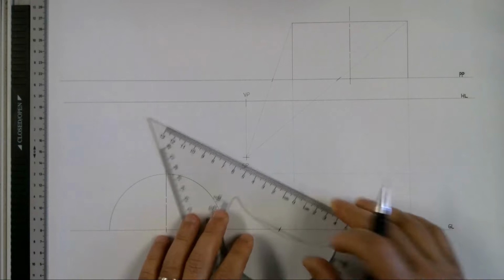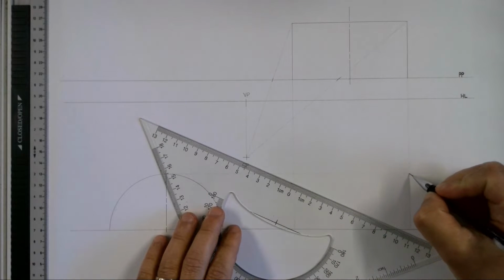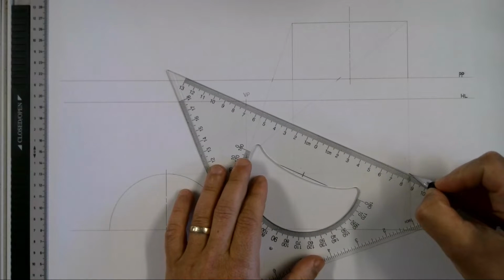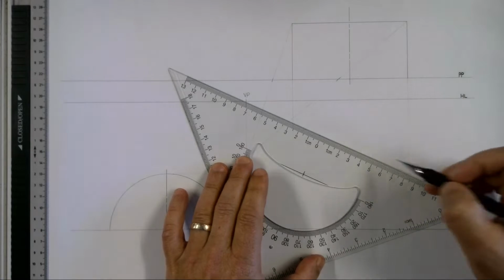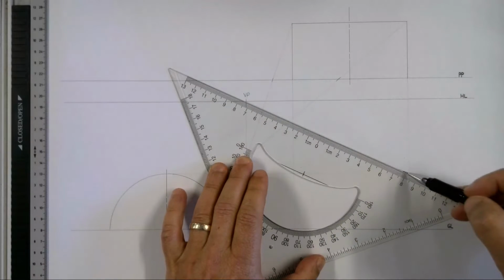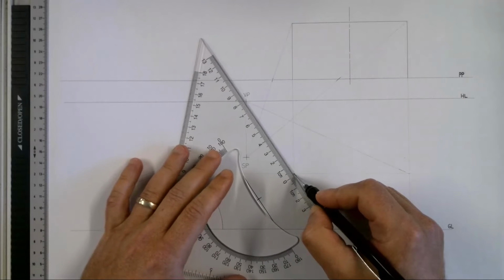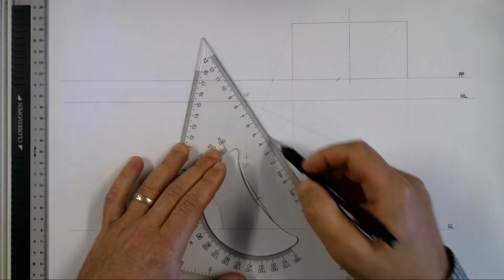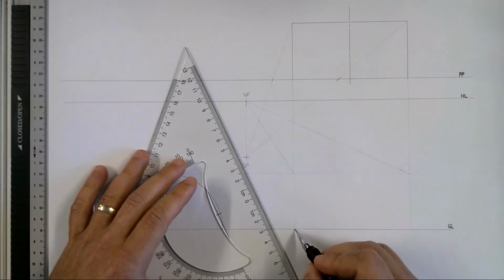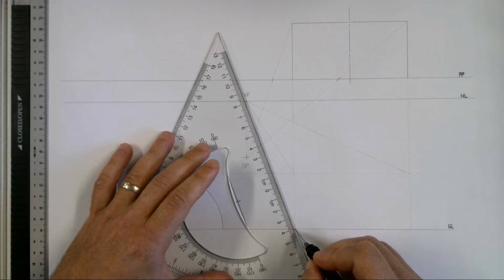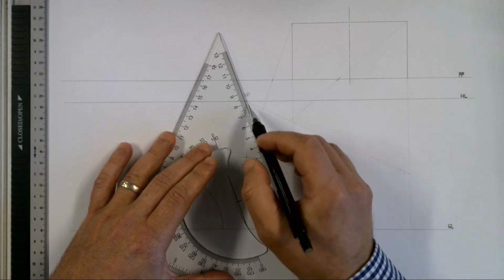And what I'm going to do is feed my brain with a little bit more information. So I'm going to connect my corners to that box, so that I know I've got the parameters of the shape I'm going to be drawing.